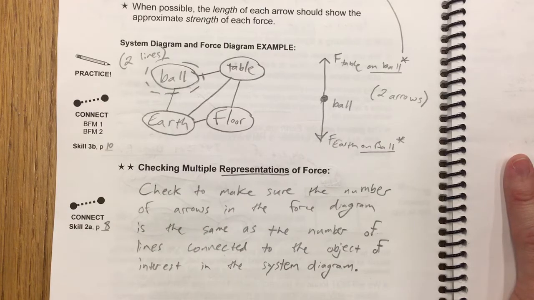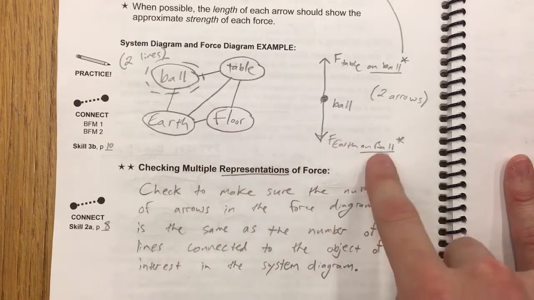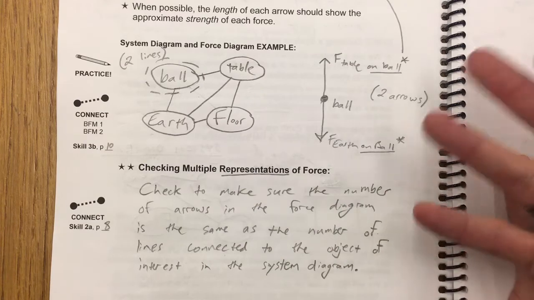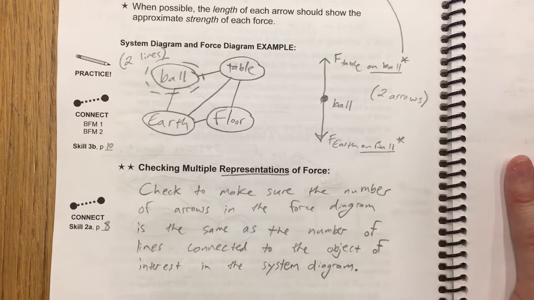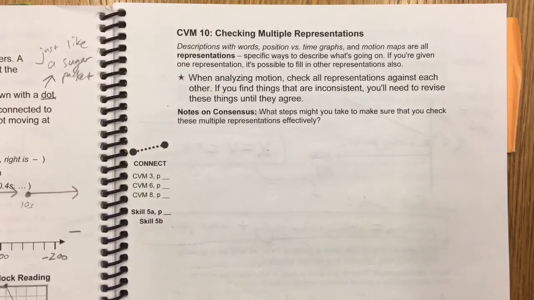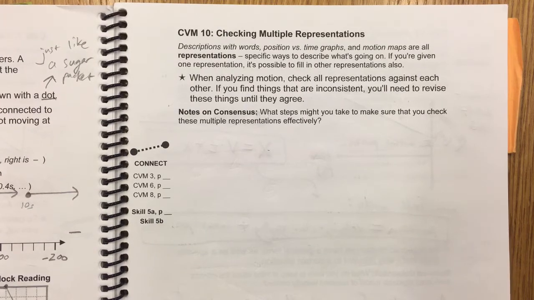The idea was these were two different representations, two different ways of showing what was going on in a situation, talking about interactions, and we needed to check that they were consistent with each other. If they weren't consistent, we knew that something was wrong and we had to fix it. So this idea is coming up again, but we have a lot more representations to think about now.